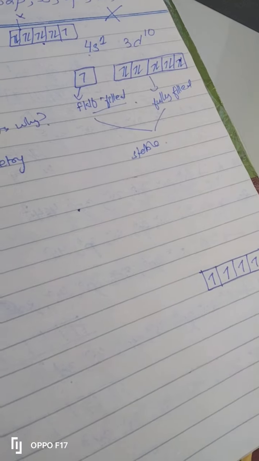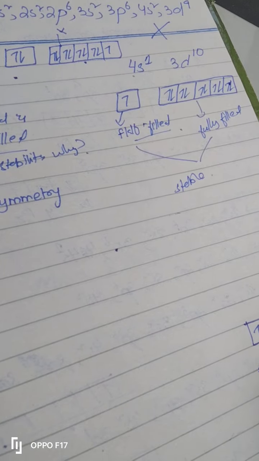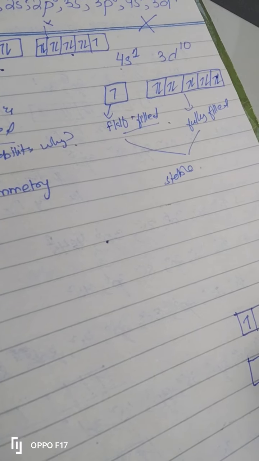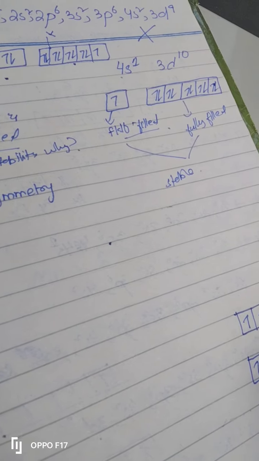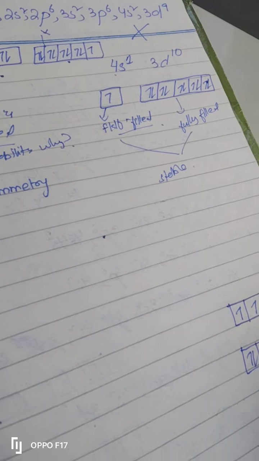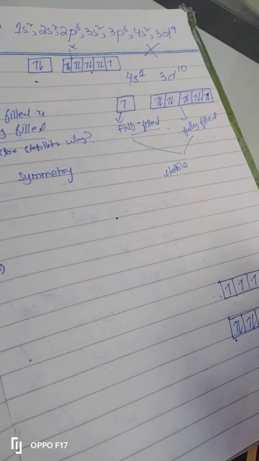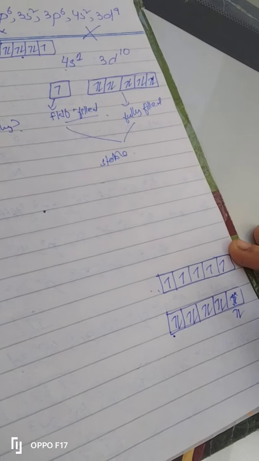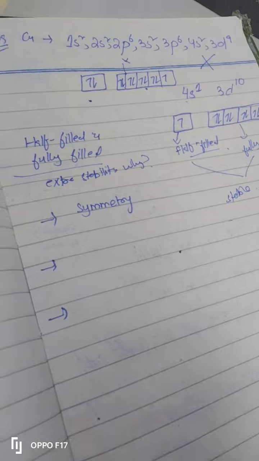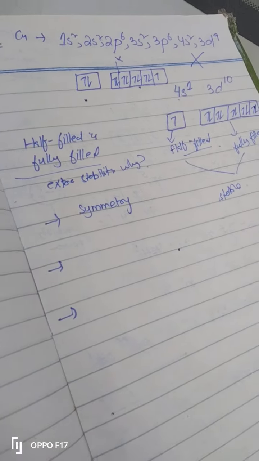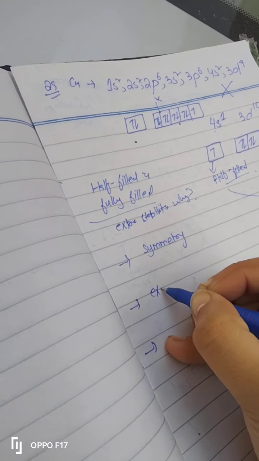Because all are in one direction and they're half filled. When I talk about this, okay, so these are giving symmetry, right? So that's why it's separate and this is separate. So the subshell which gives symmetry will have stability, either half filled or fully filled.